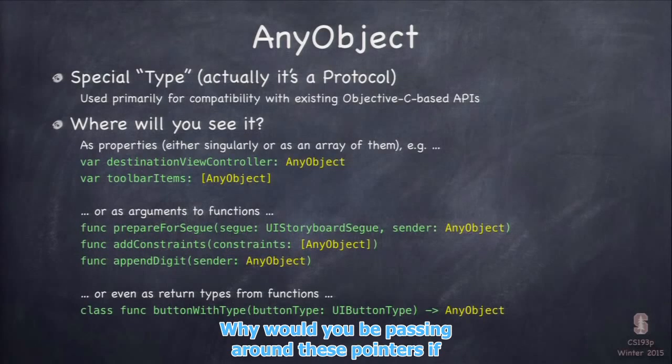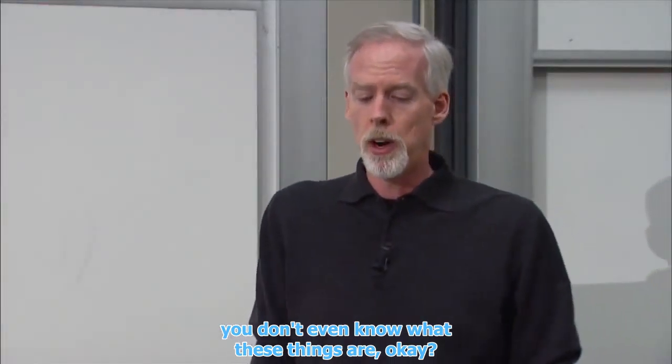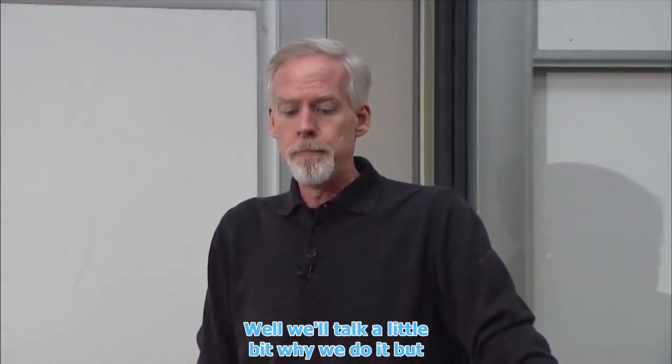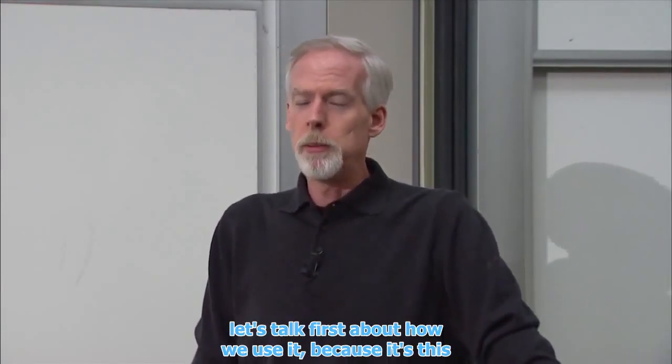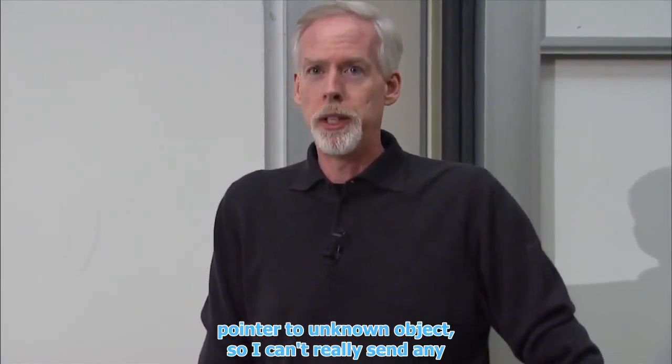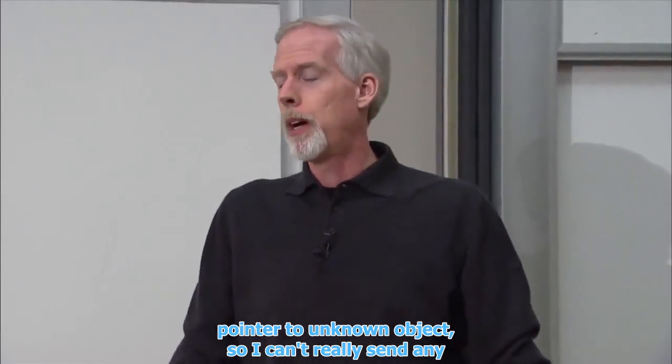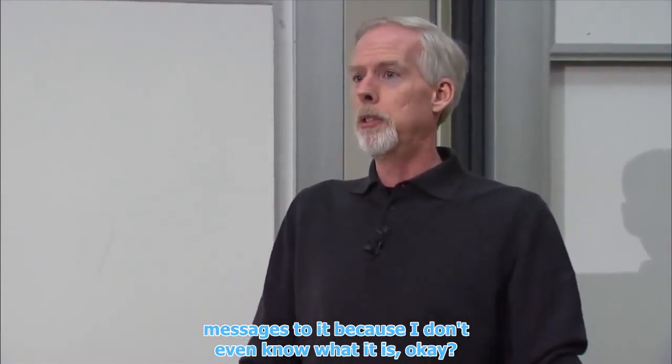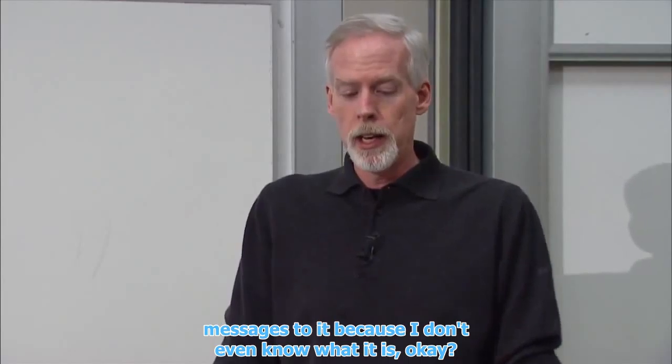So you're probably like, what the heck is going on? Why would we be passing around these pointers? We don't even know what these things are. Well, we'll talk a little bit about why we do it, but let's talk first about how we use it, because it's this pointer to an unknown object, so I can't really send any messages to it because I don't even know what it is.